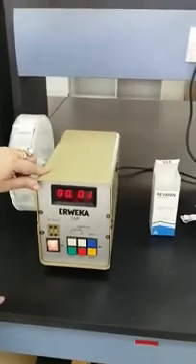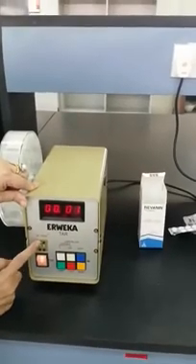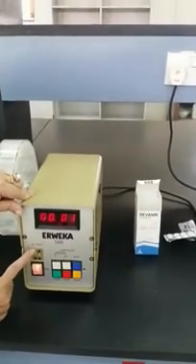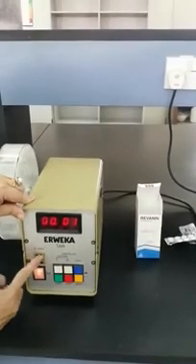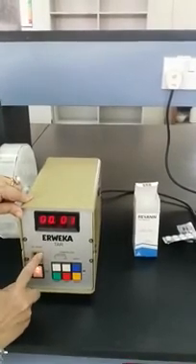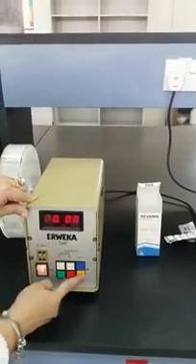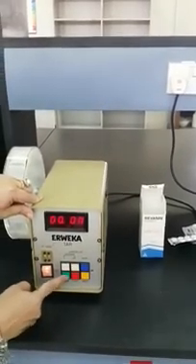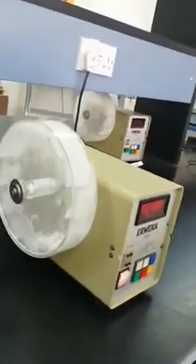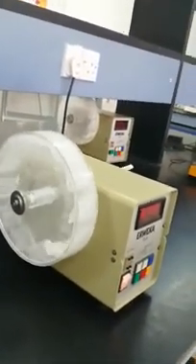And we have to start it, making 25 rotations per minute for the whole 4 minutes. The tablet is attrited. If it is friable, it can lose powder as weight.